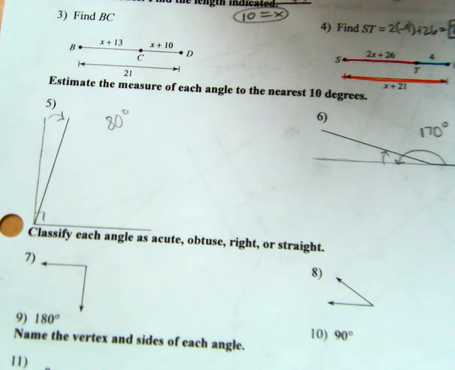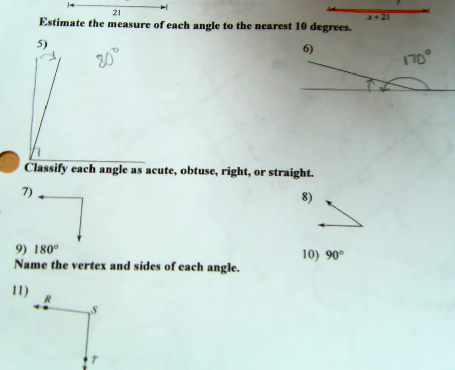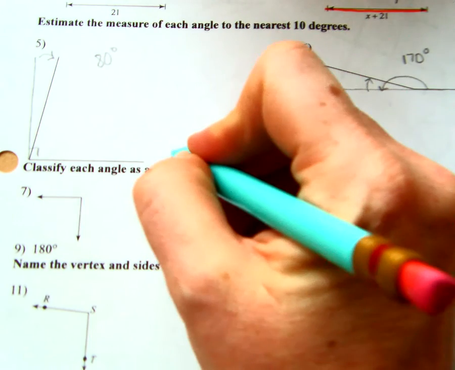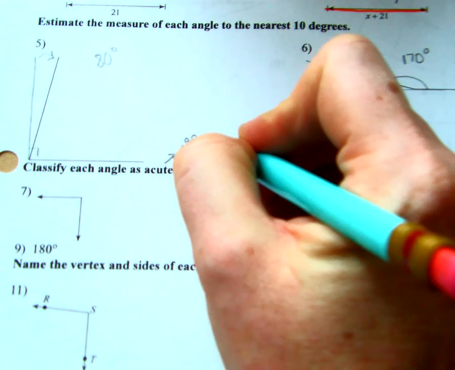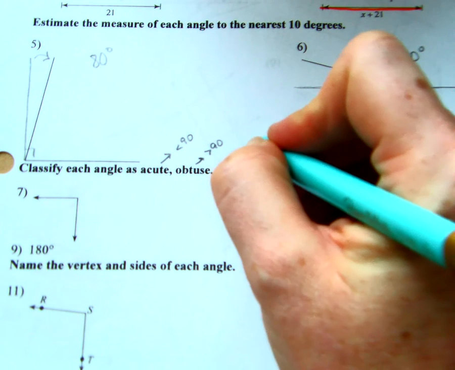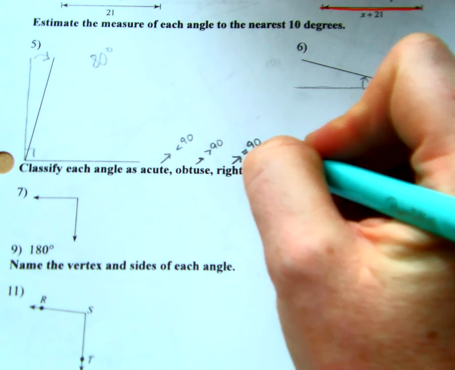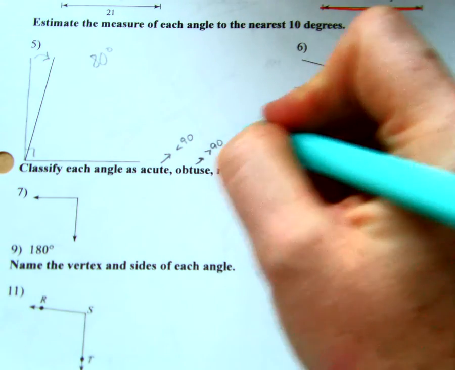All right, the next set, you're looking at the angles, and I don't have an obtuse one here. I'm feeling pretty sad about that, but acute angles are less than 90. Obtuse angles are greater than 90, but less than 180. Right angles are equal to 90, and straight angles are equal to 180. So that's kind of what you remember here. And each one of these is, of course, degrees.